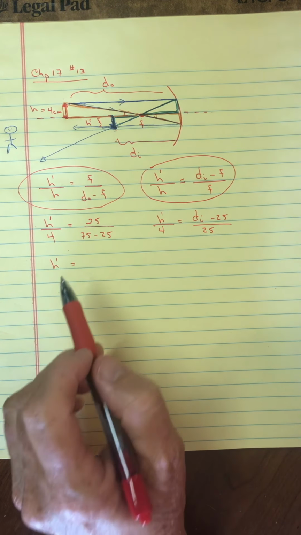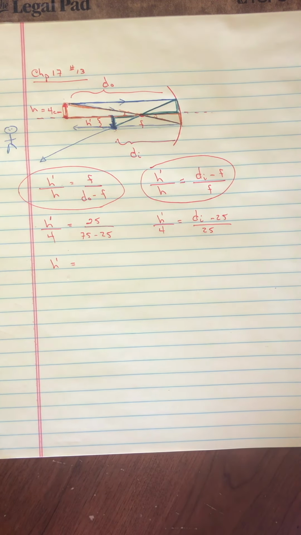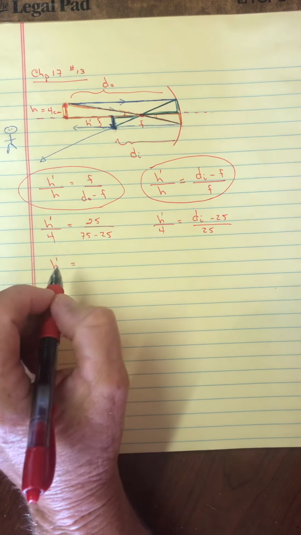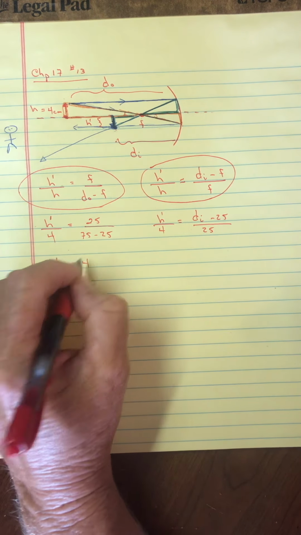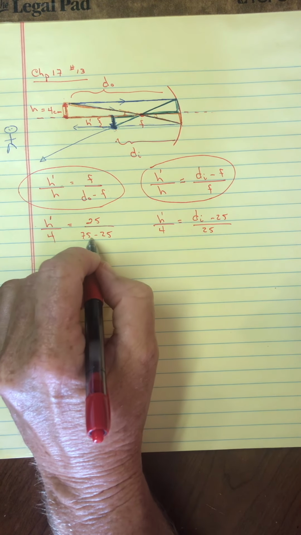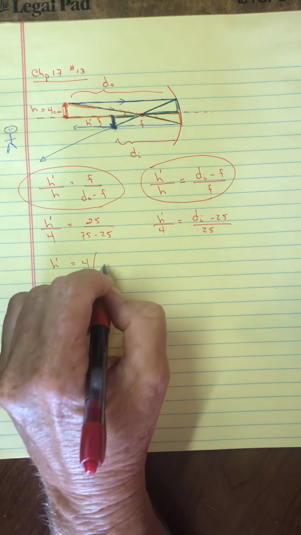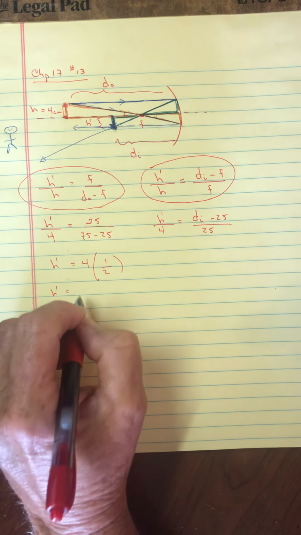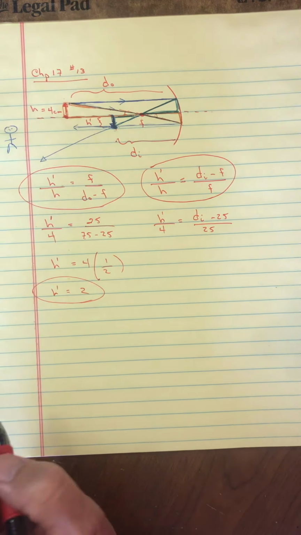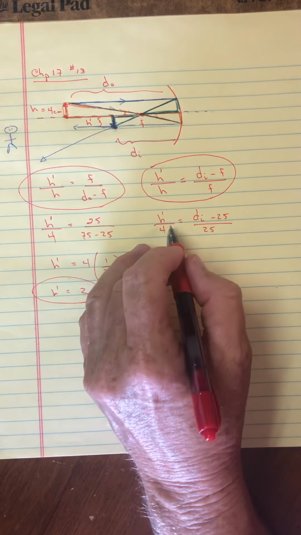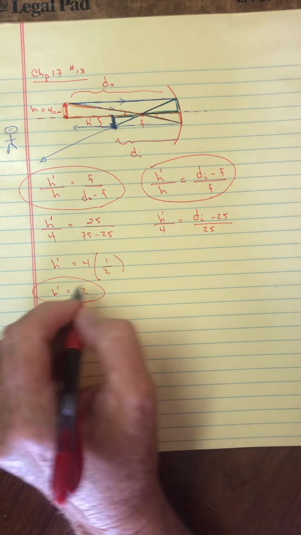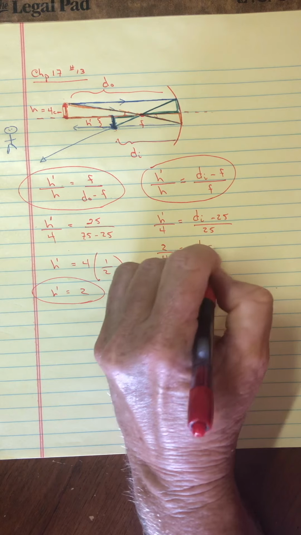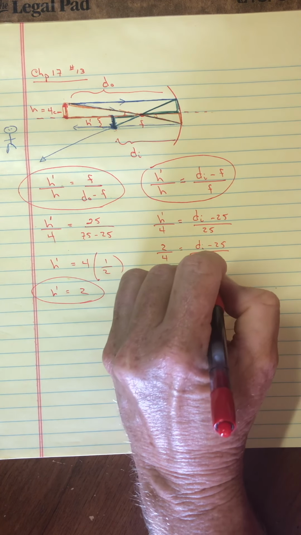What is the height of the image? All right, so this would be, well, let me move the 4 over, but 75 minus 25 is 50, and so that is 1/2, and so it looks like the height of the image is 2, okay? Now we can use that over here. And so if I put in the 2 and the 4, do a little math here.